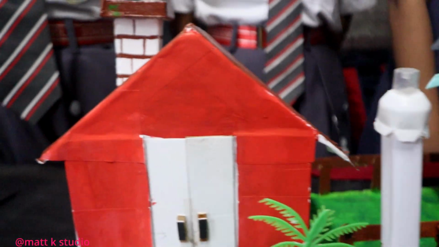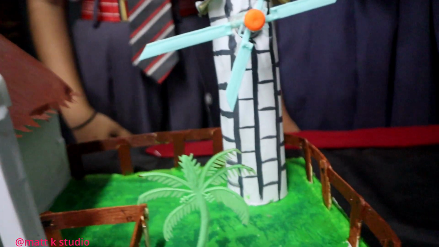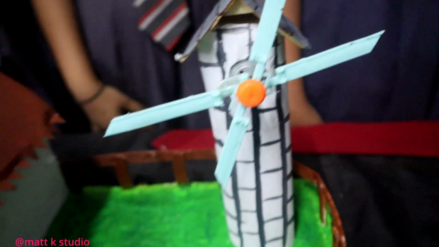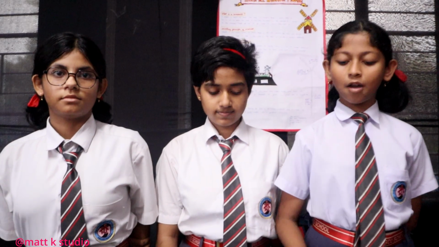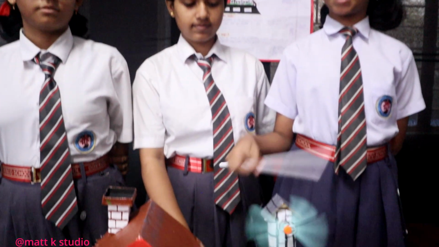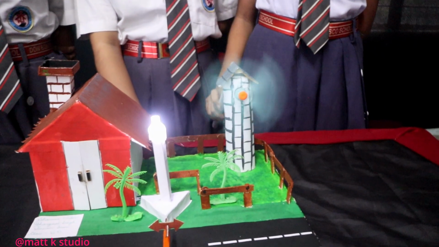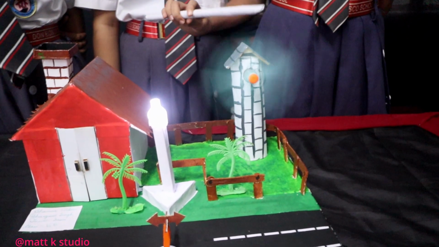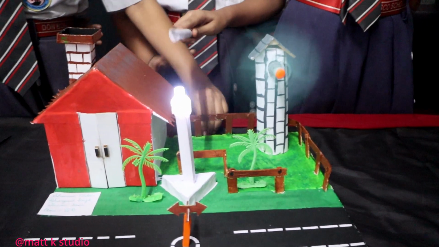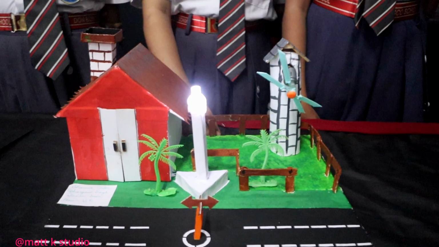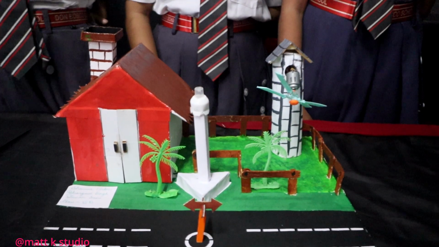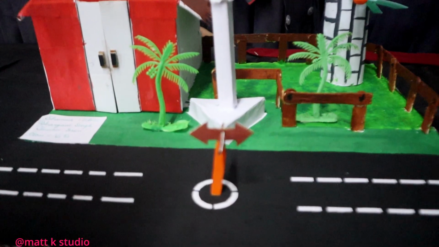Thank you, Shama. Now let me explain how our model works. Our windmill model is made using eco-friendly and simple materials like cardboard, plastic, and small pieces of electronics. When wind or air from a fan hits the blades, they rotate. This rotation turns the motor, which produces mechanical energy and converts it into electrical energy, showing how wind power can be turned into usable energy. This same principle is used in real wind turbines to produce electricity in power stations.